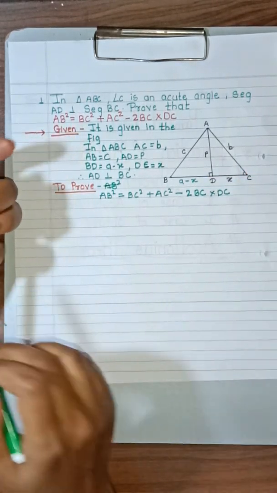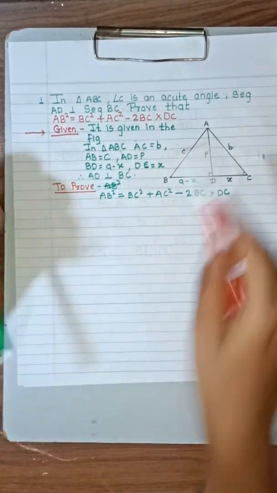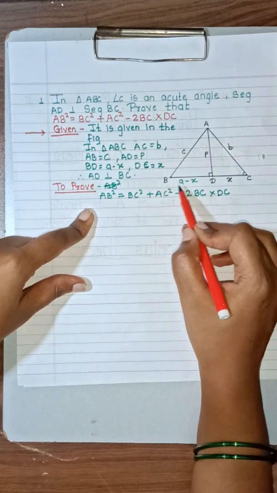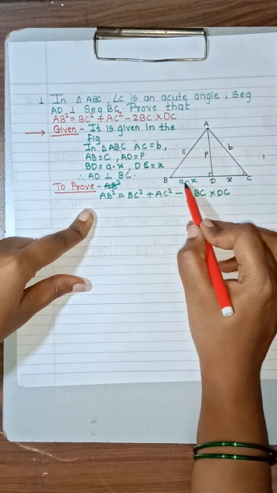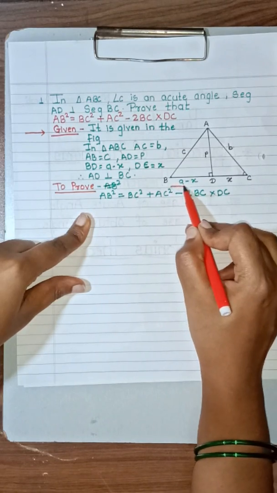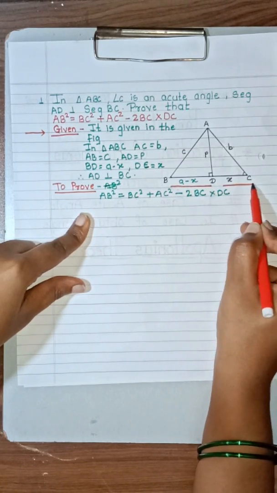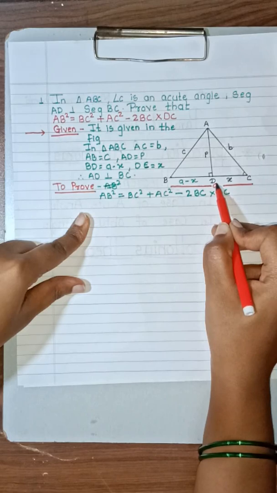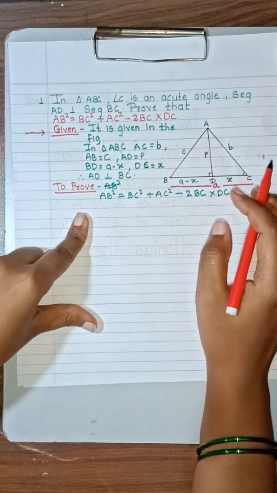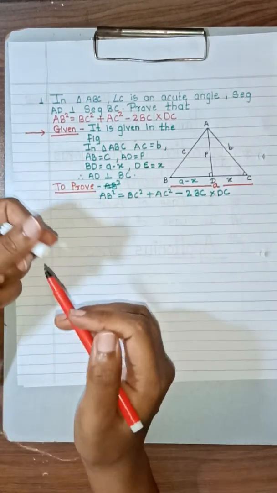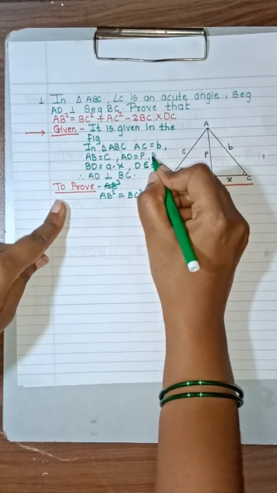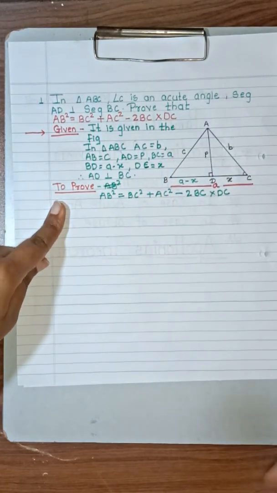Now children, if you carefully observe this diagram, BD is A minus X and DC is only X. That means this entire BC is A. So we'll write down here BC is equal to A.